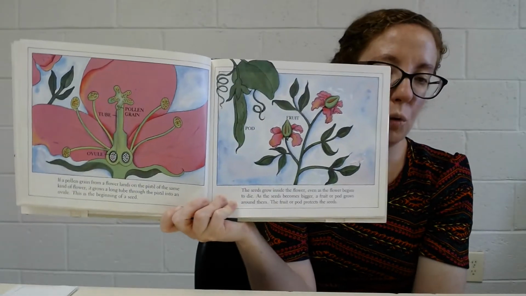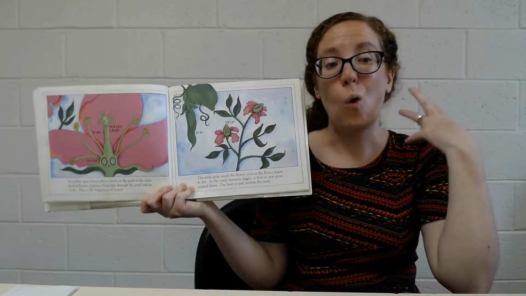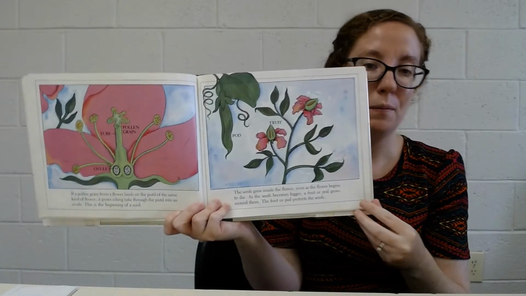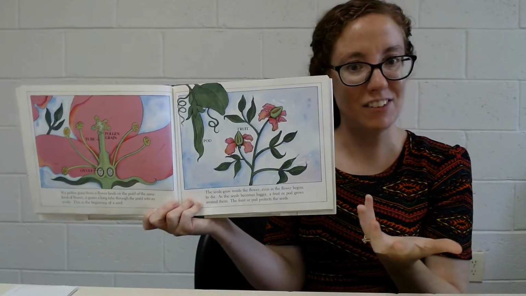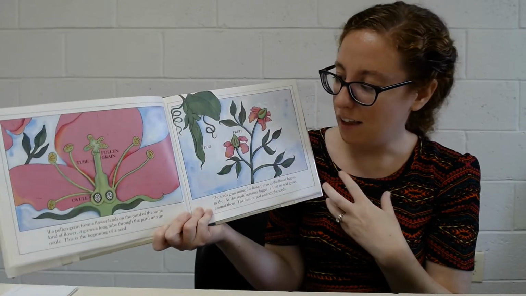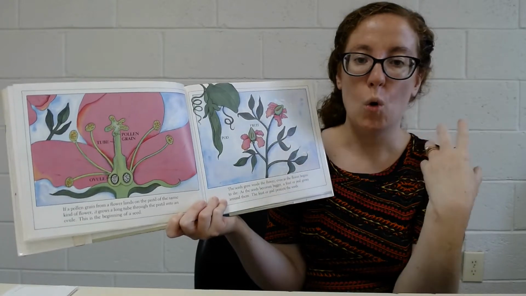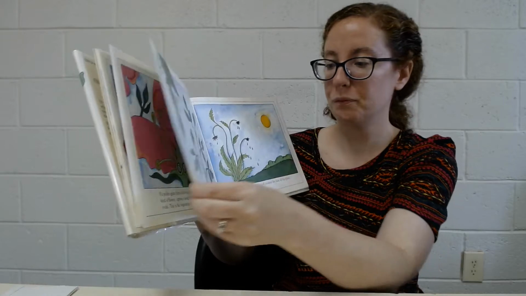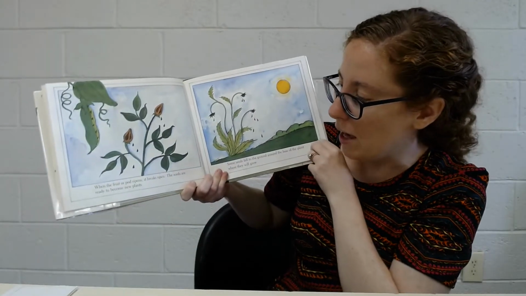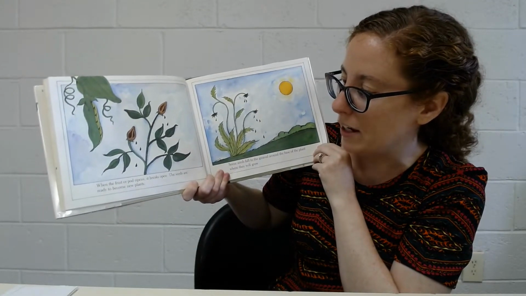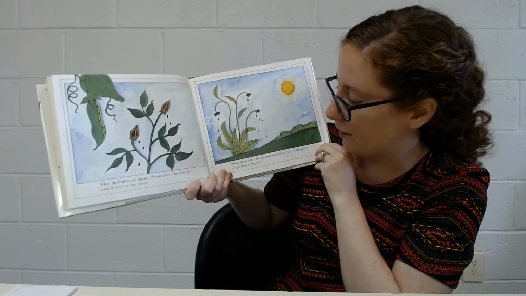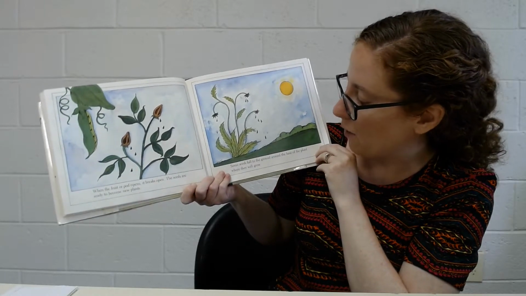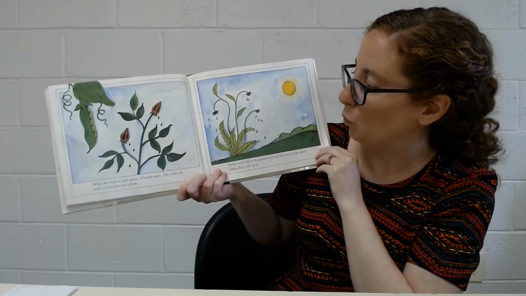So anytime that you've, say, eaten an apple or maybe blackberries, those actually have seeds in them, and that fruit is protecting those seeds, or maybe a pod is protecting those seeds. When the fruit or pod ripens, it breaks open. The seeds are ready to become new plants. Some seeds fall to the ground around the base of the plant where they will grow.